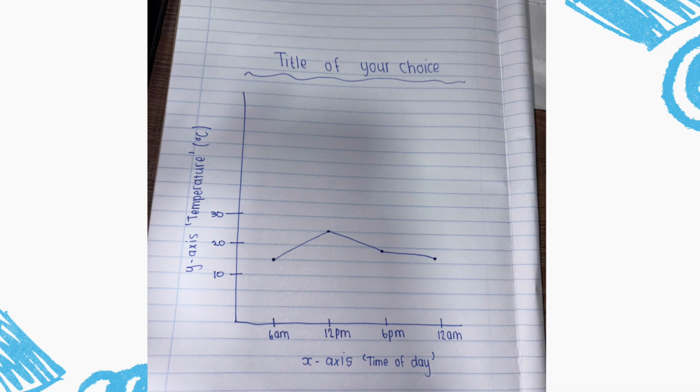After labeling or numbering our x and y axis, now we are going to plot the points that they gave us. Let's look at our graph. From 6 a.m. to 12 p.m., the temperature rises. From 12 p.m. to 6 p.m., it decreases and then it decreases further in the middle of the night. That graph tells us a story about the temperature during the day and night.